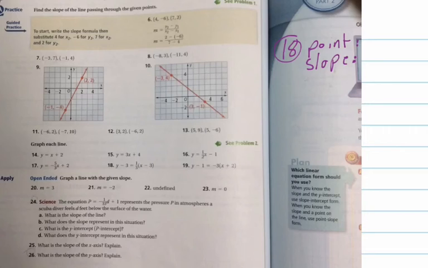Negative 3? No, but thanks for your try. Yeah, Gavin? Negative 3, negative 3. Getting closer. When I'm asking you for a point, it's an XY coordinate. It's not just one number, it's two numbers.